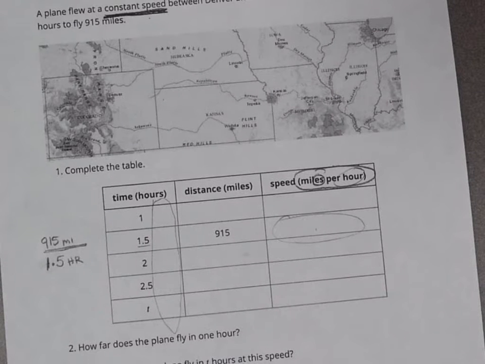Nope, remember, we're going to divide the top by the bottom. Divide the top by the bottom.